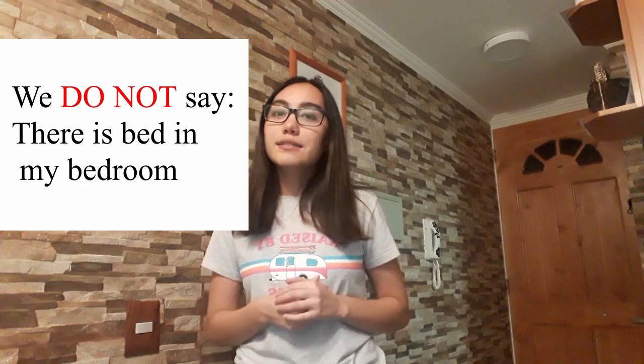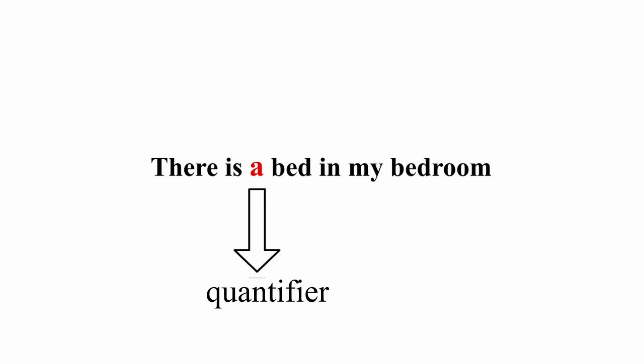For example, we do not say there is bed in my bedroom. That's weird. So here we have to use quantifiers. For example, there is a bed in my bedroom. Or there are 2 beds in my bedroom. We use quantifiers not only to talk about there is and there are, but also to talk about the amount of something. For example, I have 2 dogs. Or I have a sister.